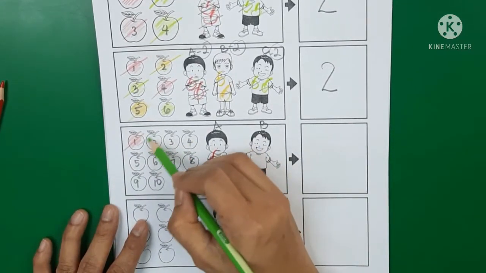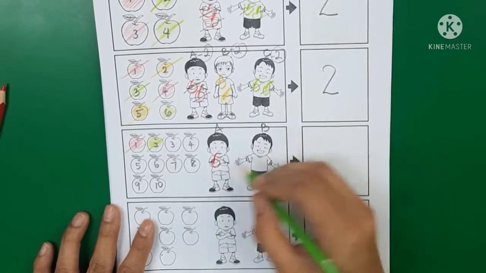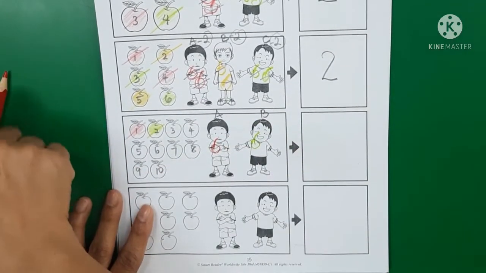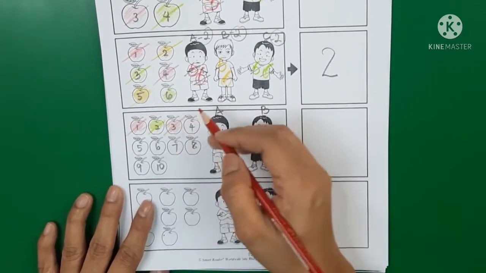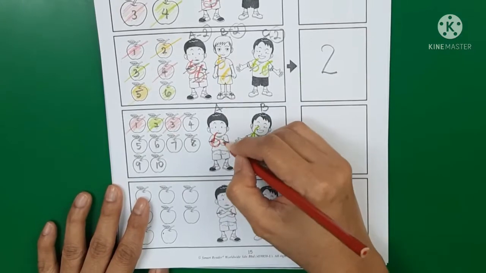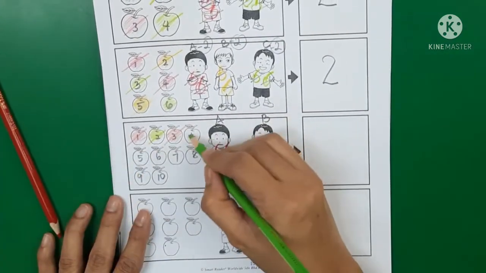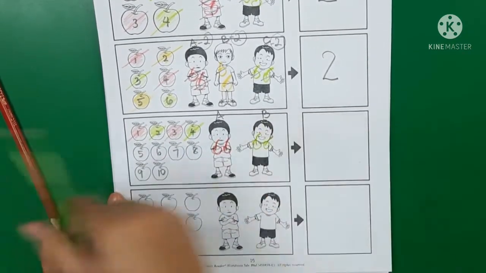The second apple is green. So who likes the green apple, A or B? B. Let's give the green apple to B. The third apple is red. To whom shall we give it? A or B? A. Let's give it to A. Now the fourth apple is green. Let's give it to student B.